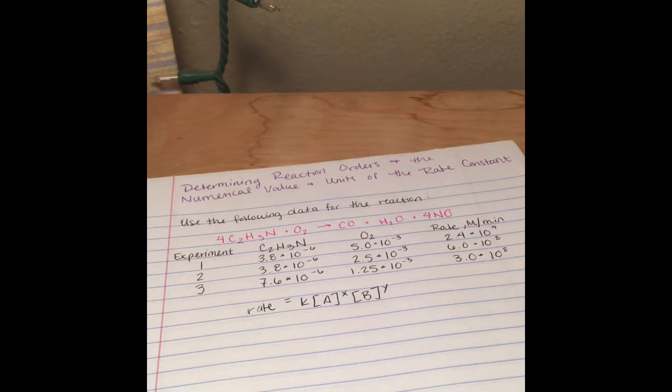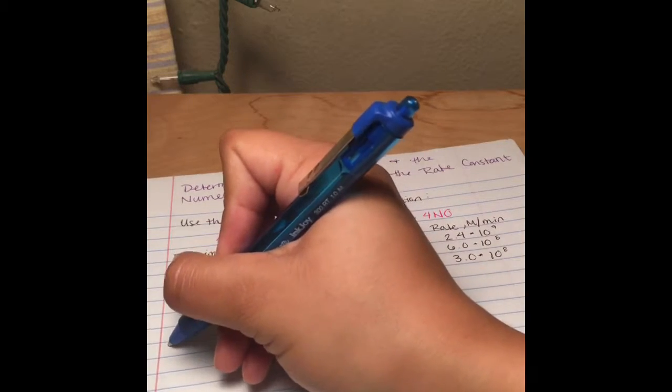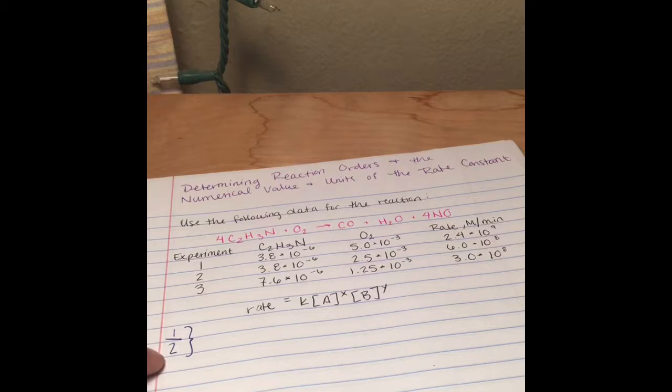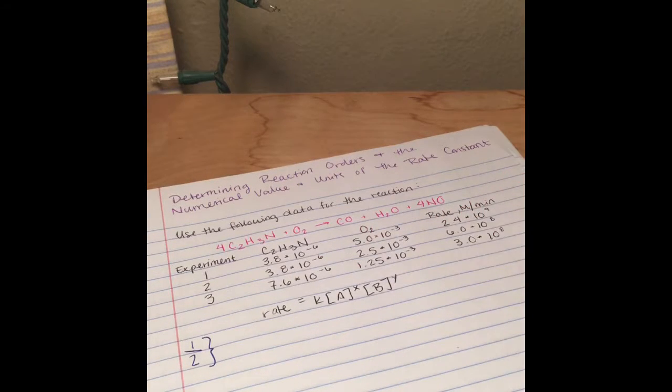So for this one, I'll use equation 1 and 2. I'm just going to write it over here. These numbers, you don't have to multiply them into the equation. It's just a reference for you to know, oh, I'm using equation 1 and 2. So you're going to use this equation and use these values to write it out.